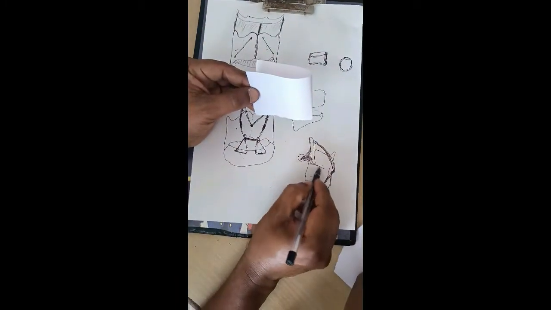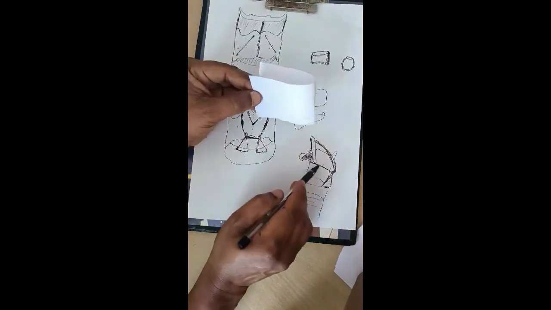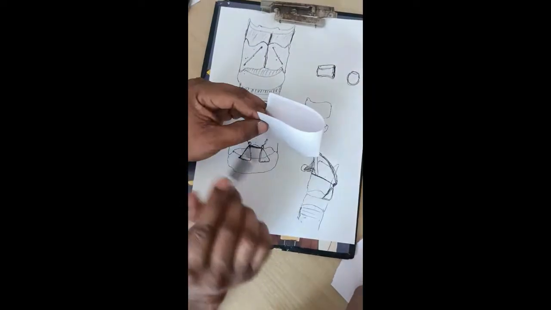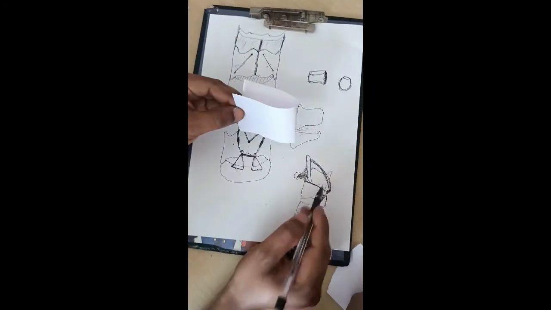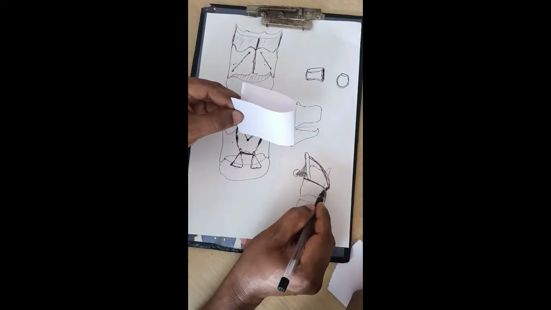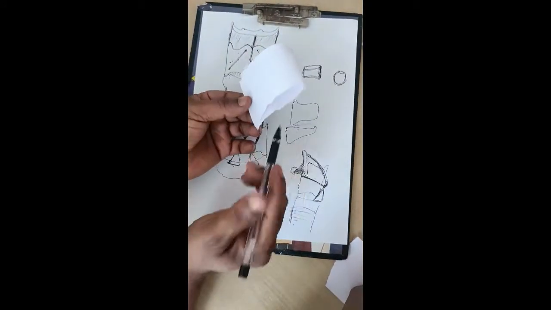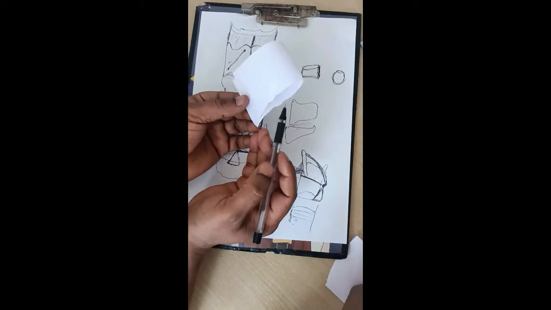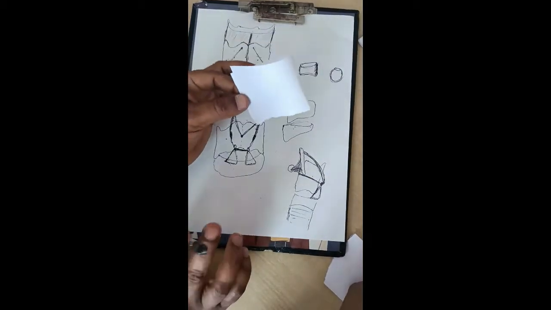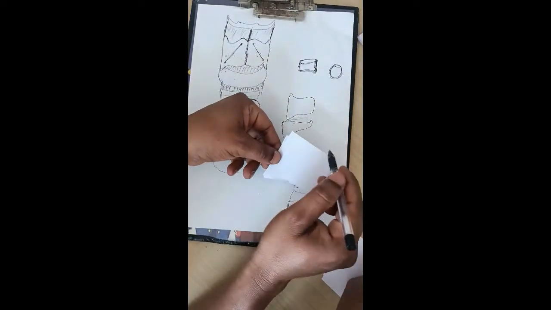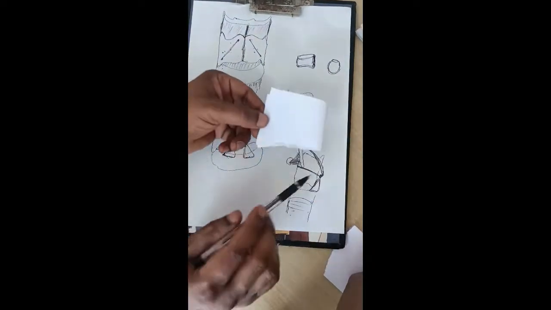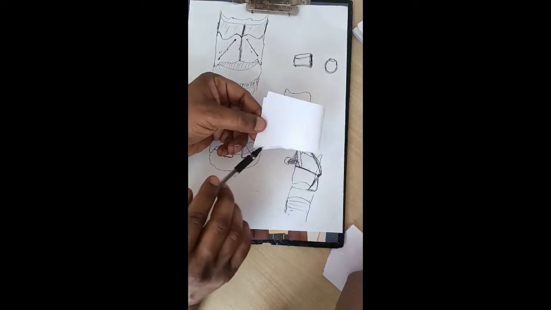This is the lower border. This is the upper border. So this upper border is going to form what? Aryepiglottic fold, and this is the lower border. This lower border is going to form the vestibular fold. This is the vestibular fold, right? Are you getting my point? So it will be like this. This upper border is the aryepiglottic fold. This lower border is the vestibular fold.